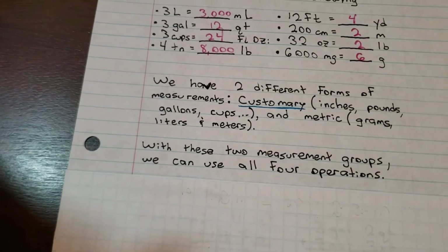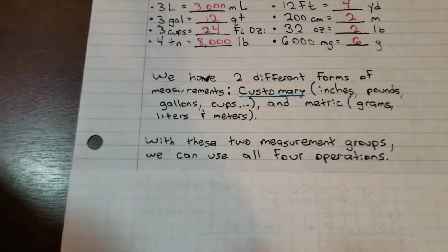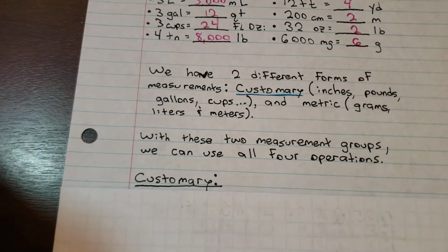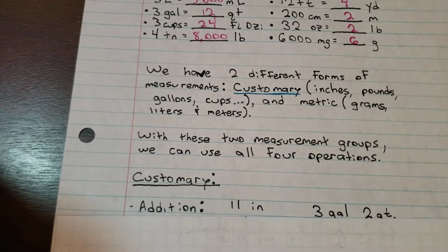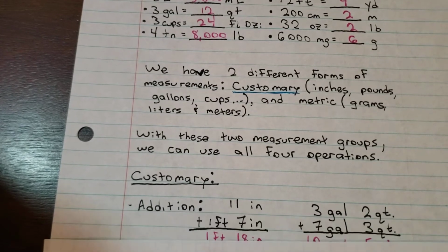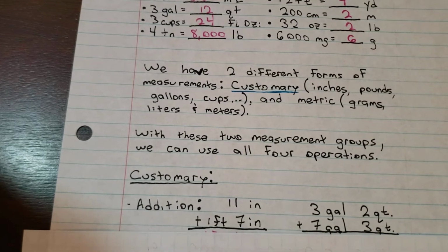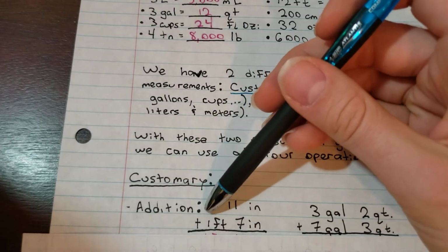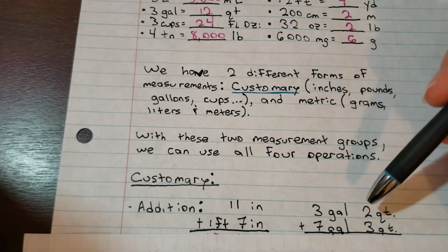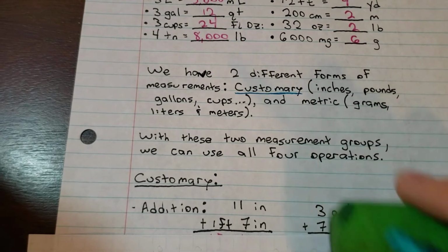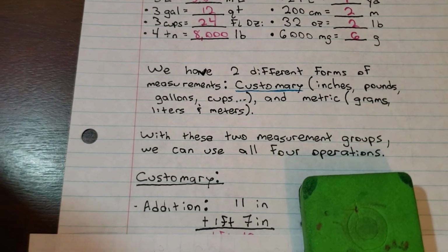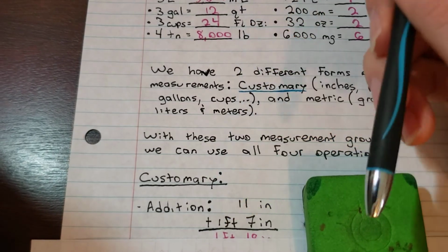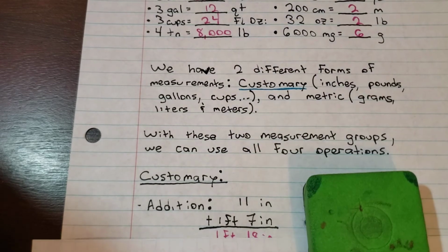With these two measurement groups, we will find all four operations. Again, these four operations: addition, subtraction, multiplication, division. With customary units, it's going to look like this. So I've got two examples here. And again, when we add over, we're going to carry over any of the excess. So I'm going to cover this up. So 11 plus 7, right? I'm adding my inches. I'm not adding 11 to 1 foot. That doesn't make sense. 11 plus 7 is 18.